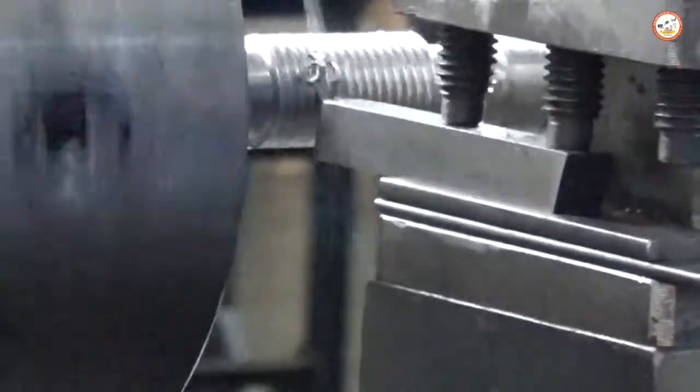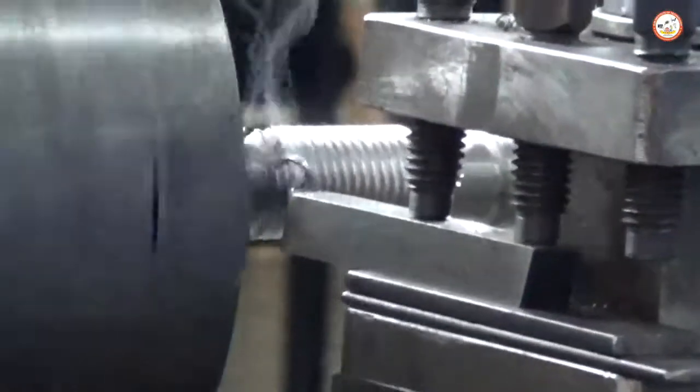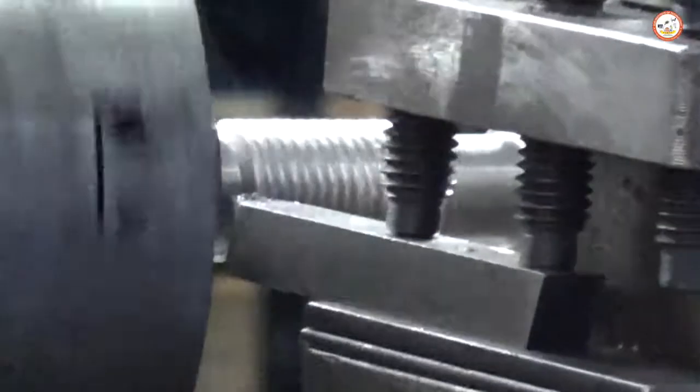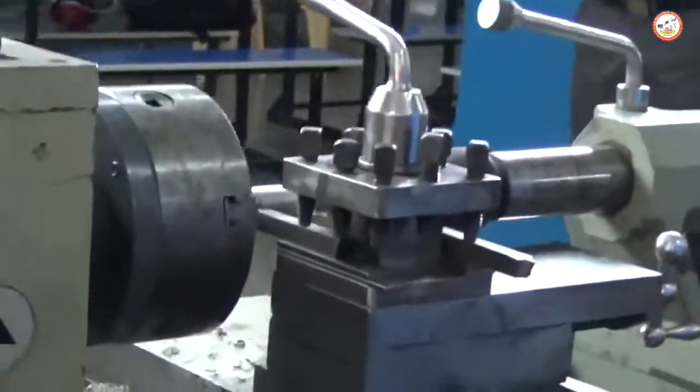You can use oil for better finish. Since it is an MS material, we do not use oil. It is a softer material. You can observe there the depth of cut should be kept as minimum as possible to slowly do the thread cutting operation so that you can get a good surface finish. Now the thread cutting has been achieved by this operation, which is called the thread cutting operation.